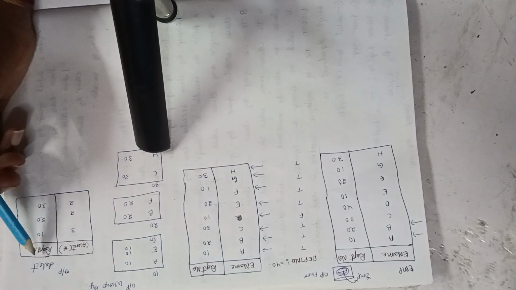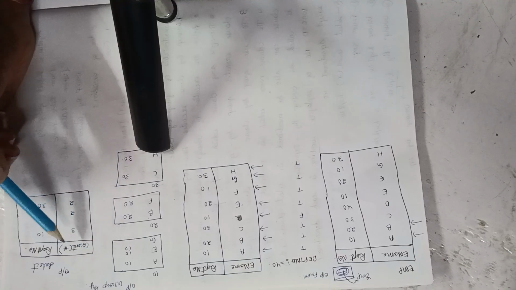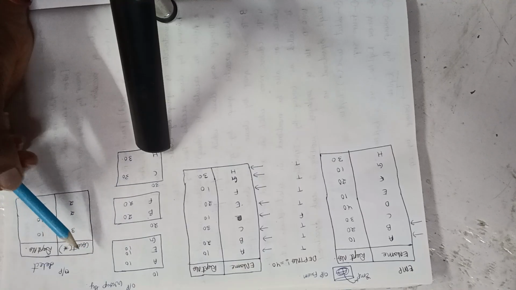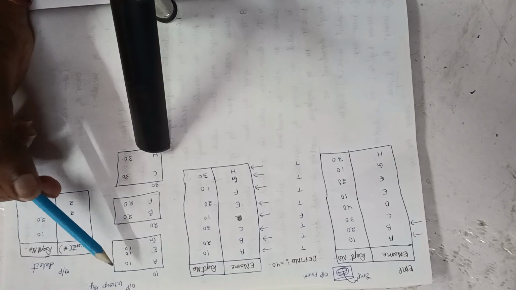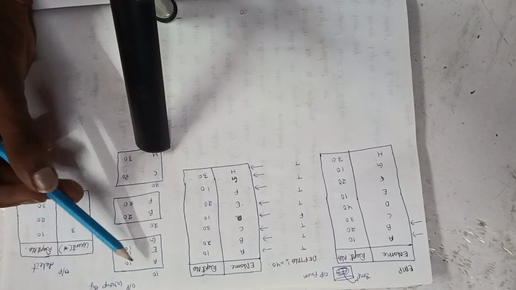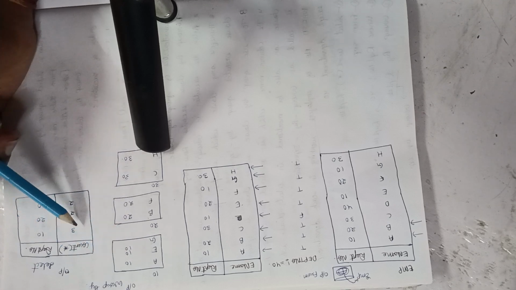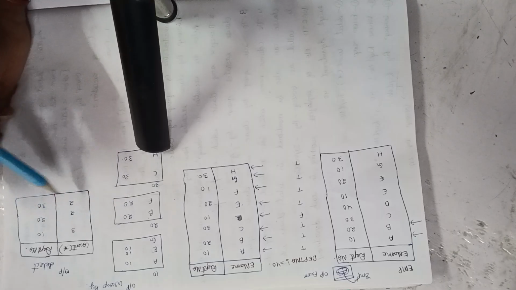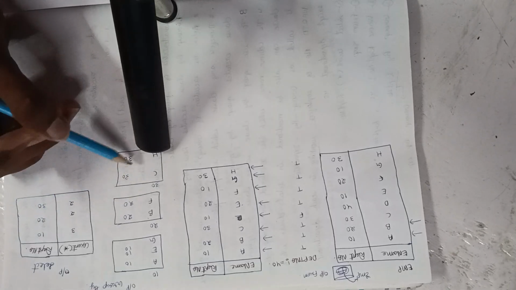After that the select clause will be executed. Above we have given count of asterisk, so it will count the department groups. Here for department number 10, how many are there? 3, so count will be 3. Department number 20, count 2. Department number 30, count 2.